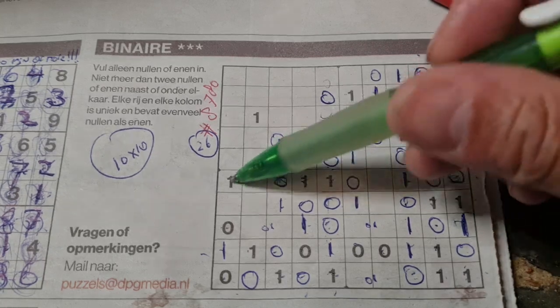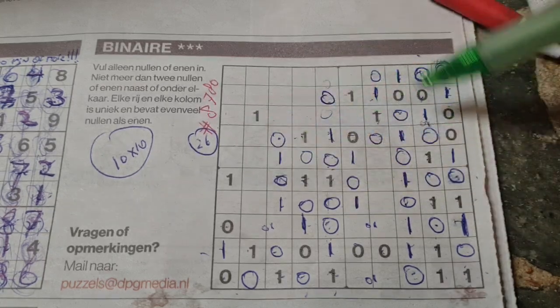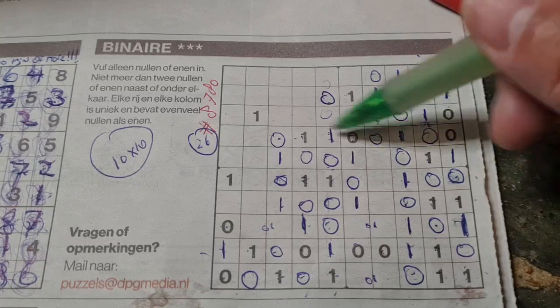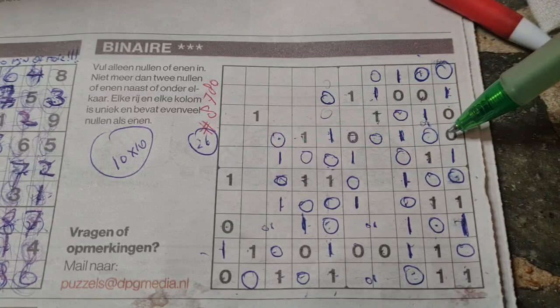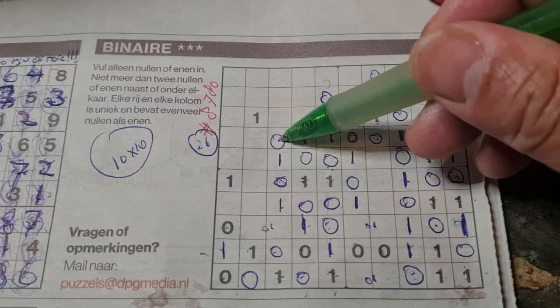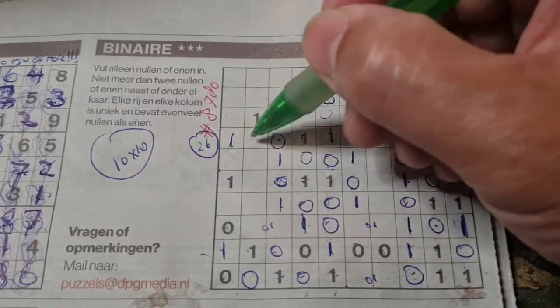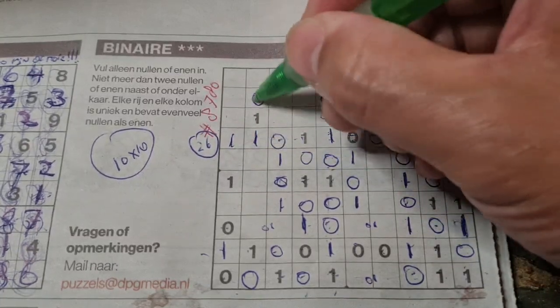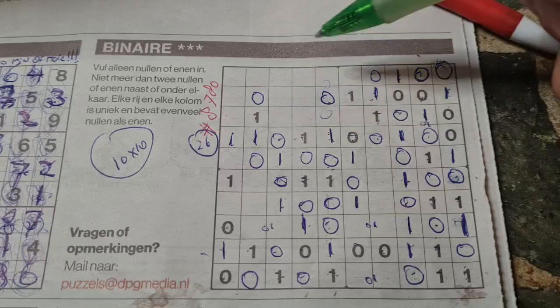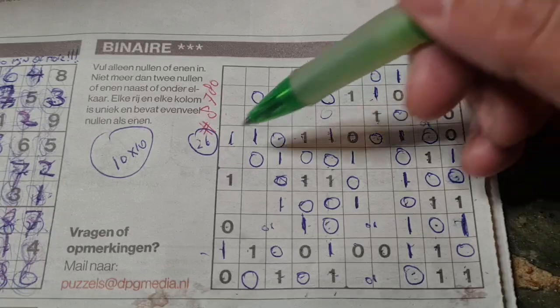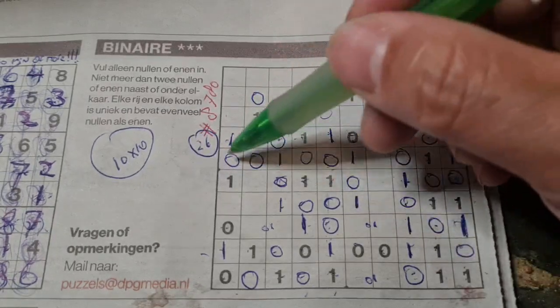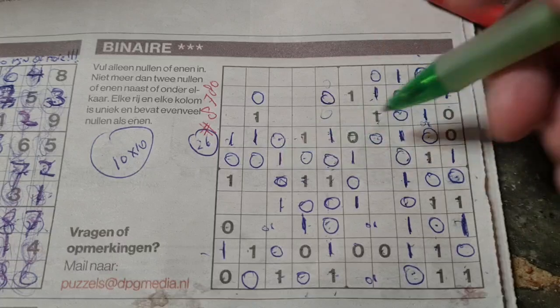1, 2, 3, 4. Here we have 1, 2, 3, 4, 5 O's. Overlooked. 1, 2, 3, 4, 5 O's. So the rest are ones. Number 1, there no. Between two ones comes an O. 1, 2, 3, 4, 5 O's. So the rest are ones.